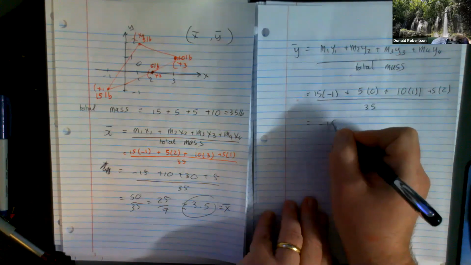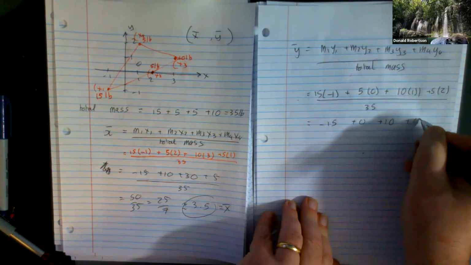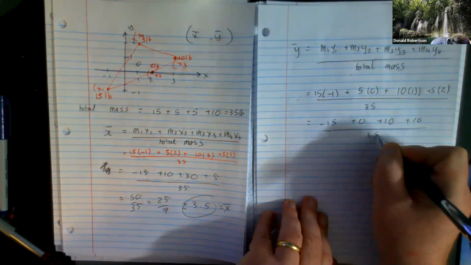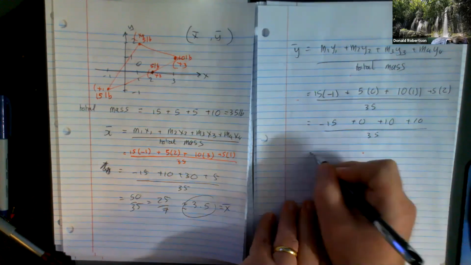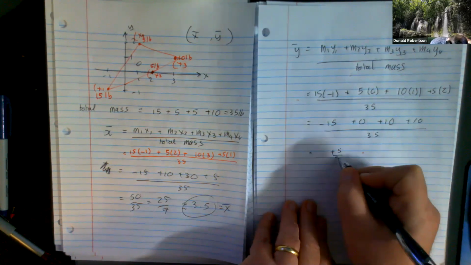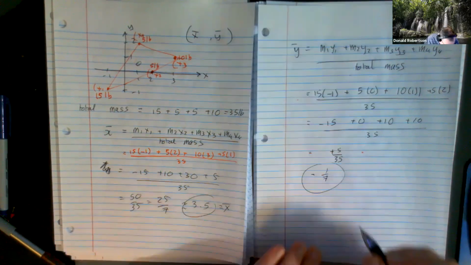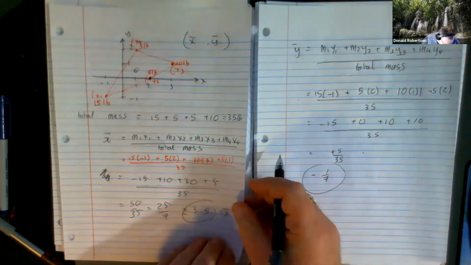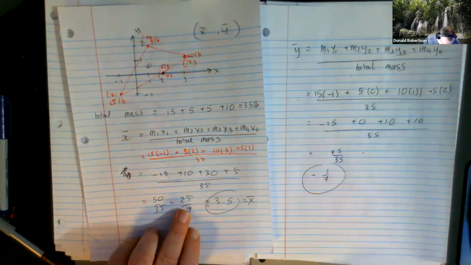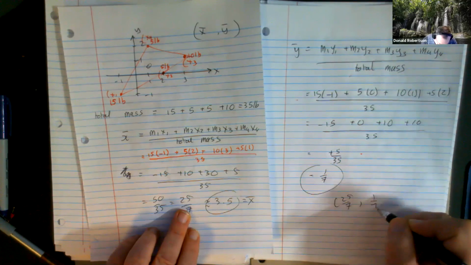-15, 0, 10, and 10 out of 35. This answer is -5, no, sorry, +5 out of 35. It's 1/7. Oh, so 25 sevenths, comma 1/7. Let's see where that would be.